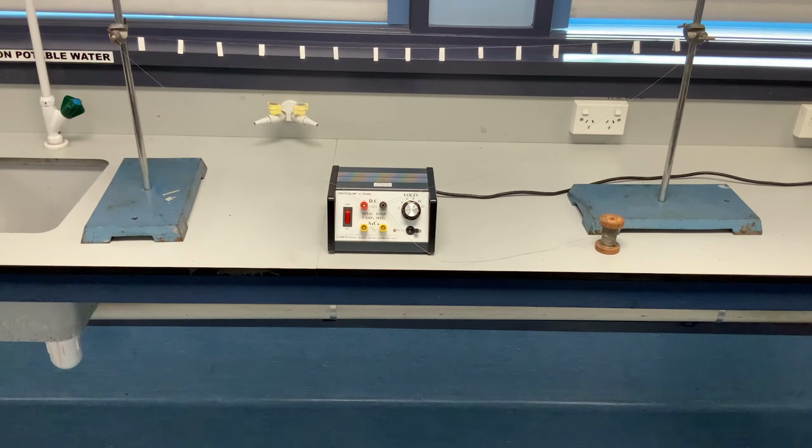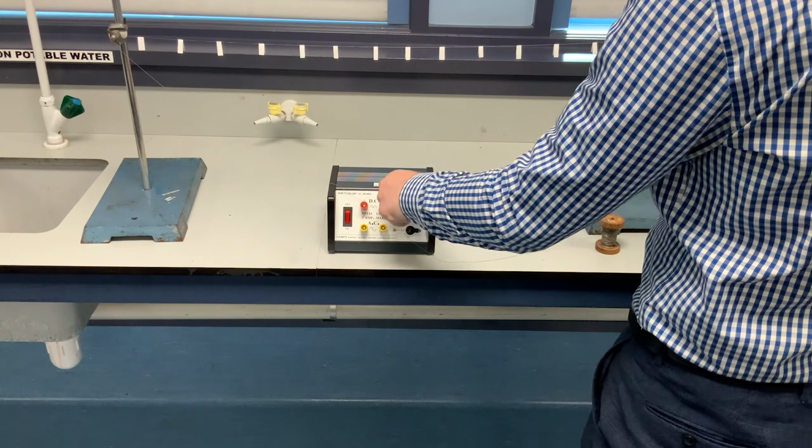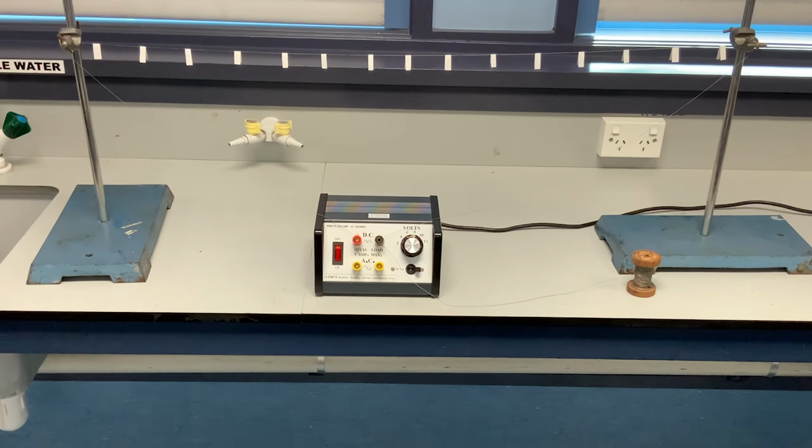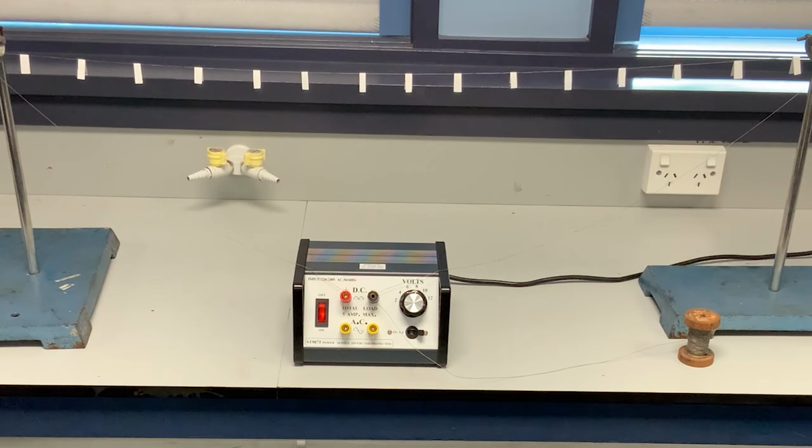Here I have a section of wire suspended between two retort stands. I have bits of paper draped along the wire to better see its motion. When a voltage is applied, we see the wire sag. This happens because as the voltage is applied, current flows through the wire. Due to the wire's electrical resistance, the wire heats up. As it heats up, the metal expands and the wire droops.